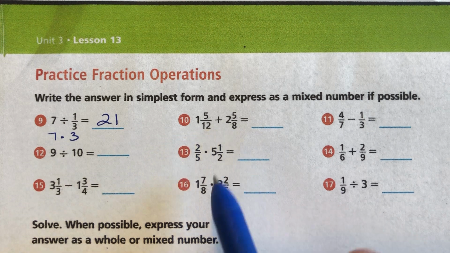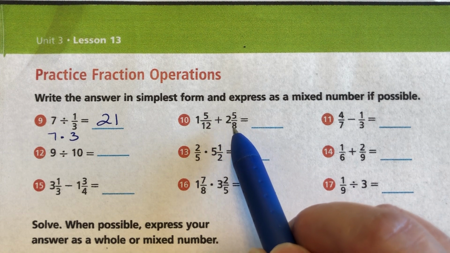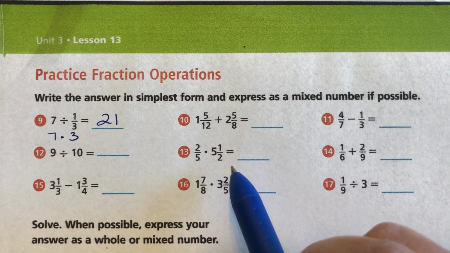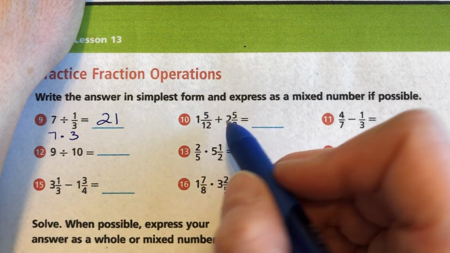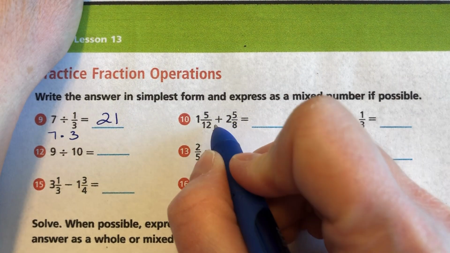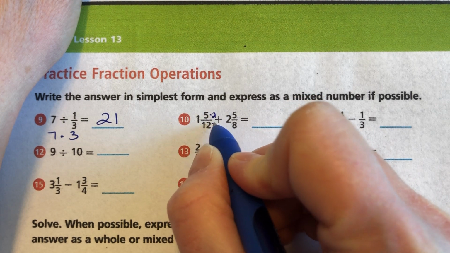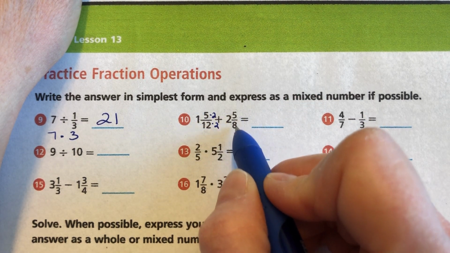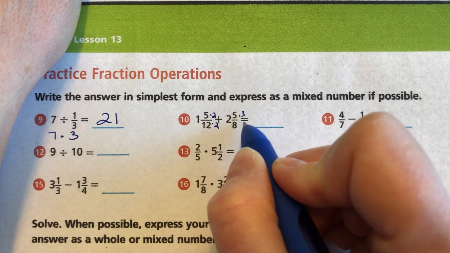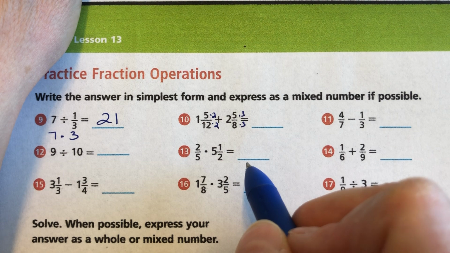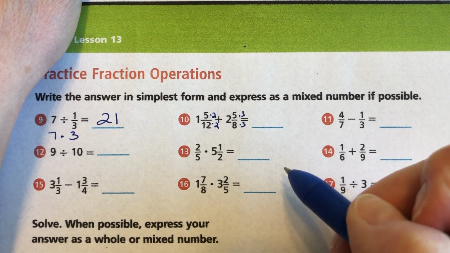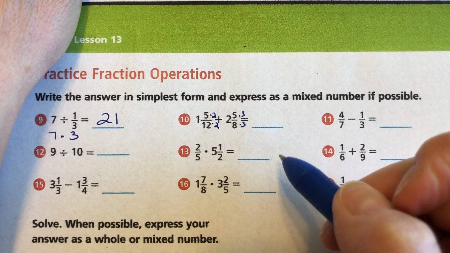So the first number that 12 and 8 would have in common, if I counted by them, would actually be 8, 16, 24. So I would change my denominator to 24. And in order to make 5/12 24, I would have to multiply that by 2/2. And in order to make 5/8 out of 24, I'd have to multiply that by 3/3. I'm gonna put my work up here because they don't give you enough room. I know, that's my biggest complaint about these, but we'll get through it together.